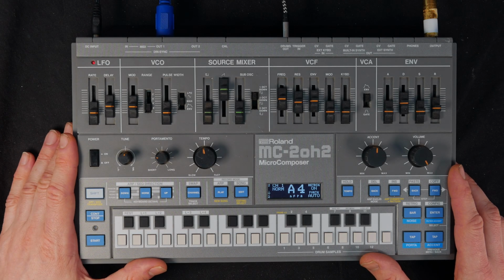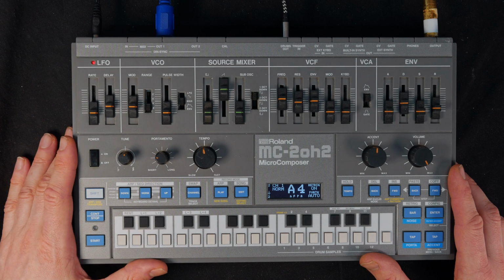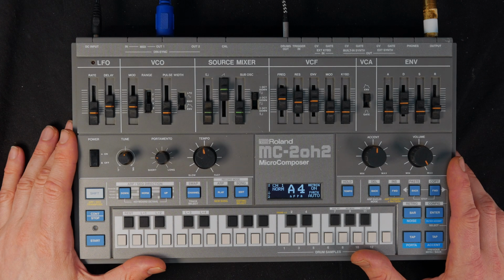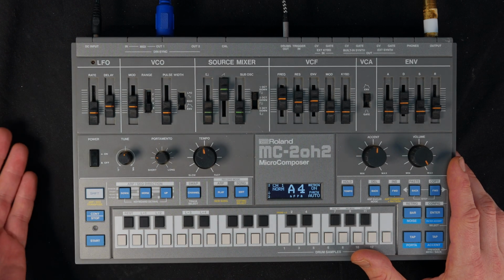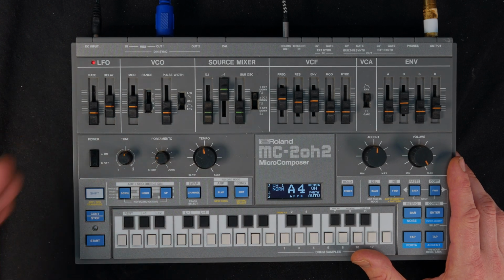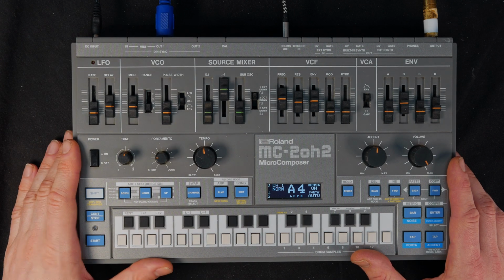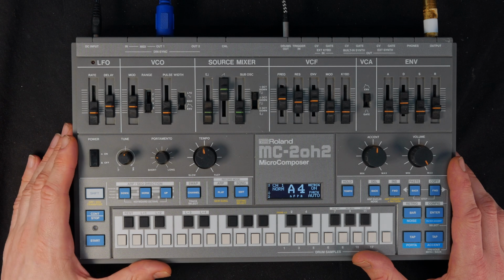This concludes the tutorial about the MC-202 mod. I didn't show all the features, there's a lot more, and there's actually a lot more coming. We're currently working on a recording mode. There will be swing and probability for each step, and probably more.